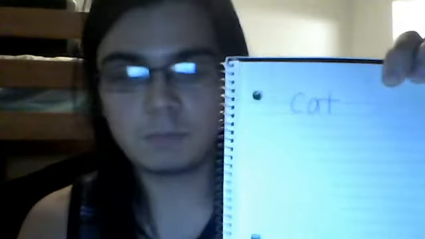So, I'm going to just do a basic example of a word written in English. So I'm going to go ahead and write it down. Alright, so the word is cat. This is how it's written in English. Let me put it closer. This is how it's written in English, and then I'm going to transcribe it, which means transform it into the IPA, into how it's supposed to look in IPA.